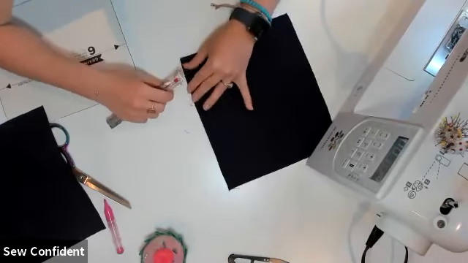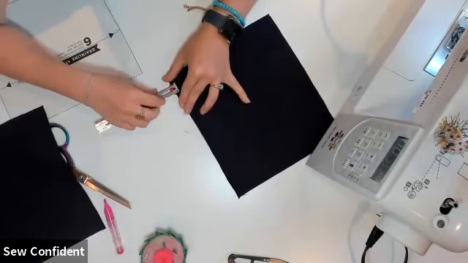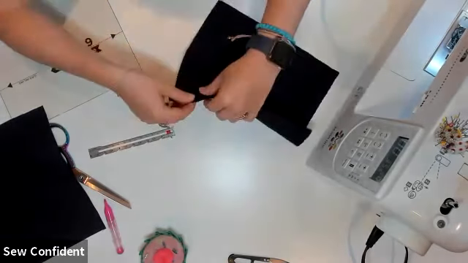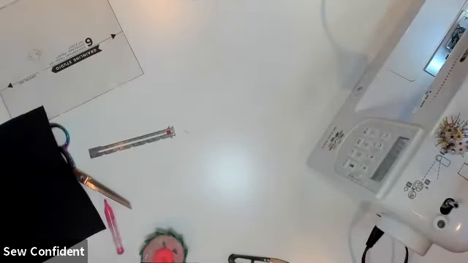By all means use an iron here, but I'm not putting the iron on for one bit. It's too hot in here. You can also run it against the edge of a table, which will further get that crease into the fabric for you.